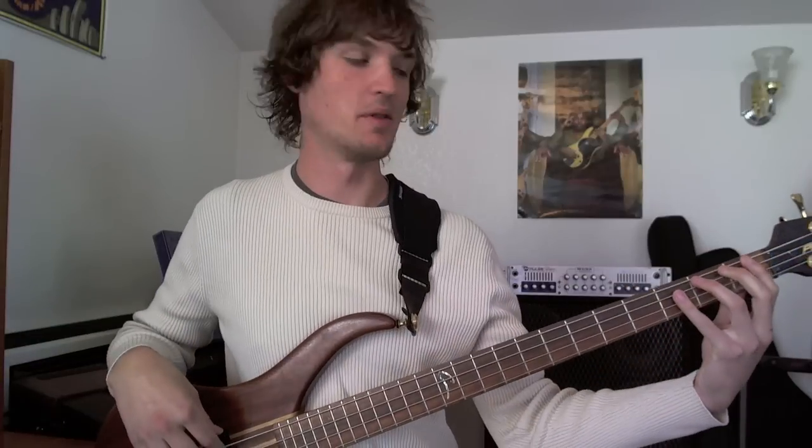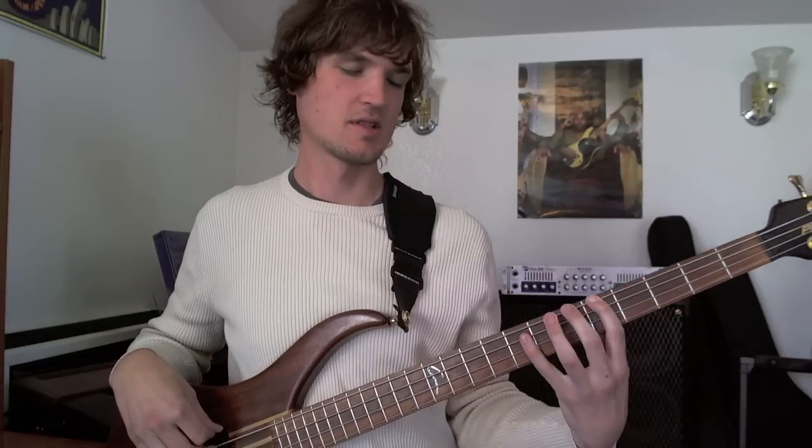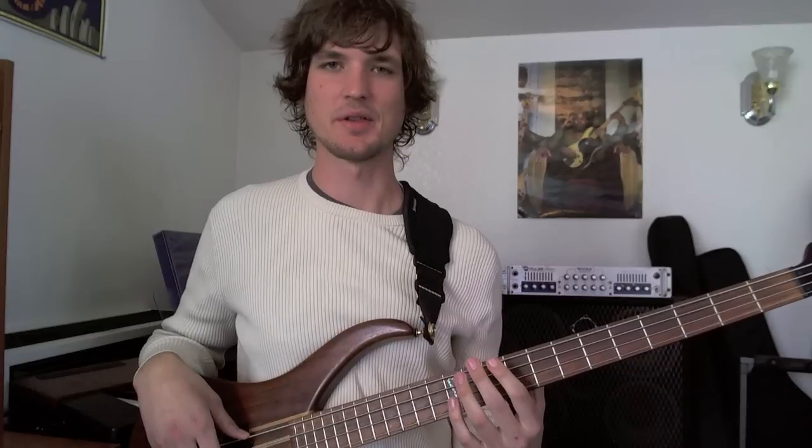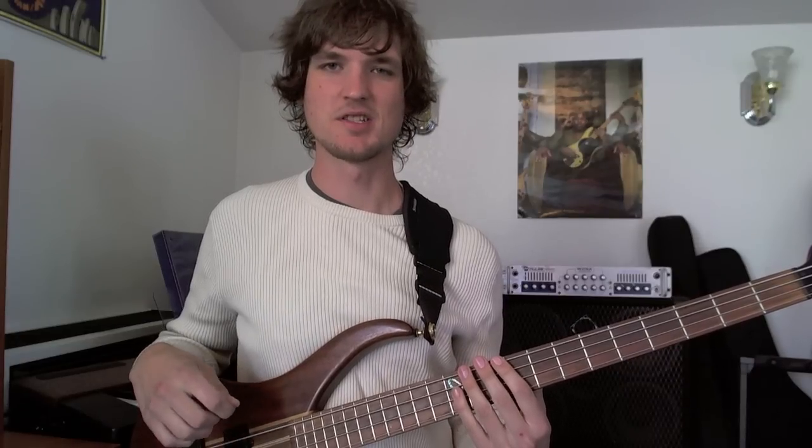But if you just do this, saying the note names while you're doing it, that'll give you a really good start on getting those note names memorized, and that'll help with reading music, it'll help with jamming with people, and it'll just help your general theory knowledge. So I encourage you to try that out.